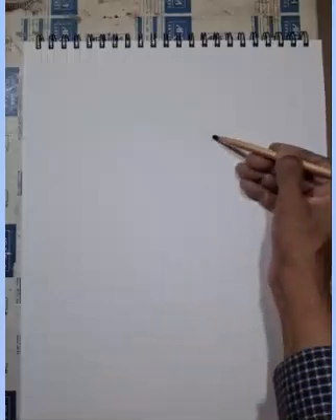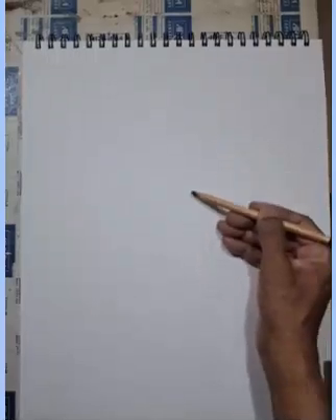Not impossible, but very difficult. So the head is like that. If I'm going to be drawing that, I'm going to find that difficult to erase.